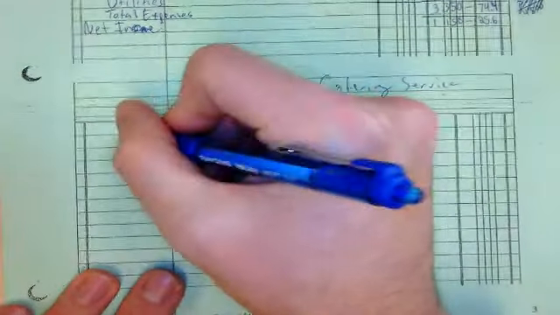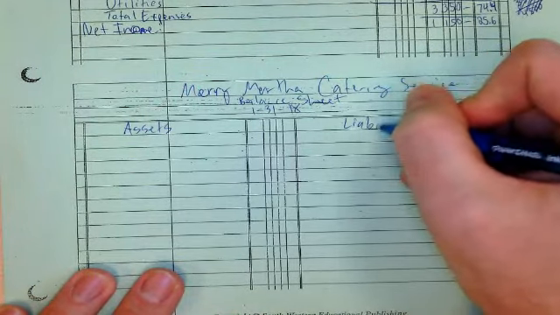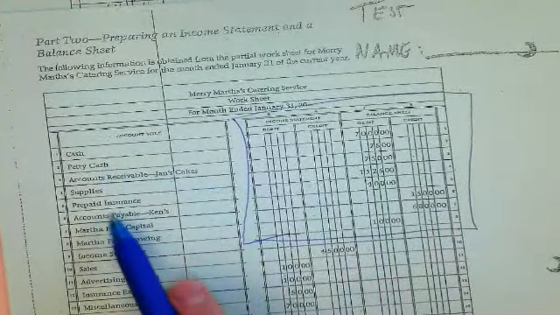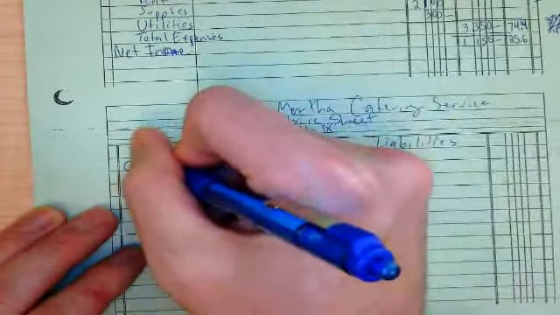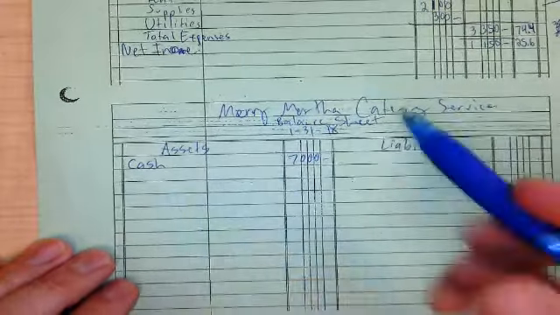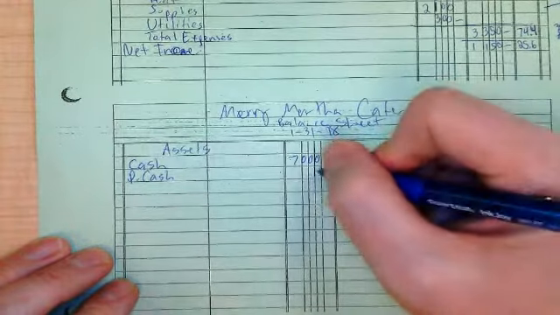Now we're going to do assets on the left, liabilities on the right, and then we're going to list all of our assets. So we got cash, petty cash, accounts receivable, supplies, prepaid insurance. Then once we get to accounts payable, we're no longer at assets. So cash, 7,000. Next one is petty cash, $75.